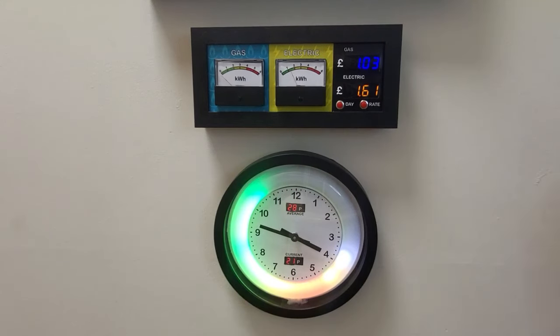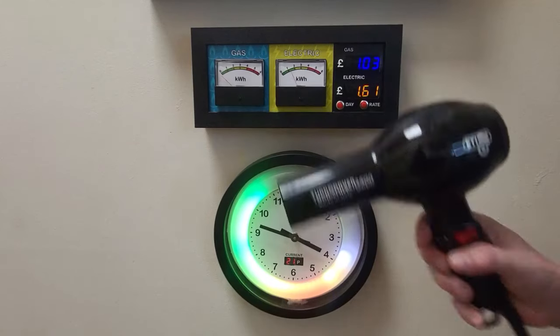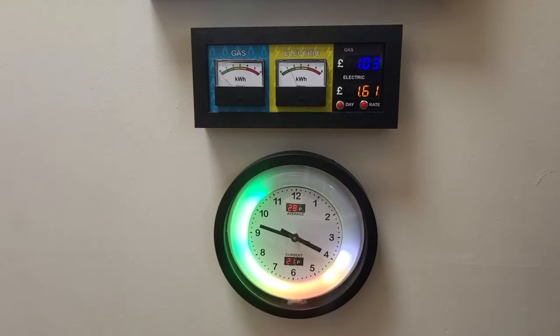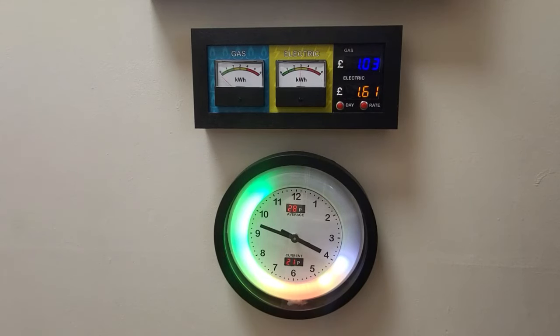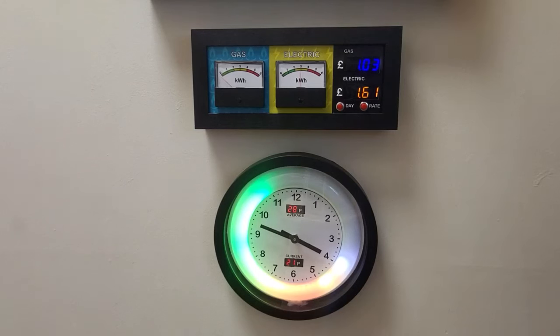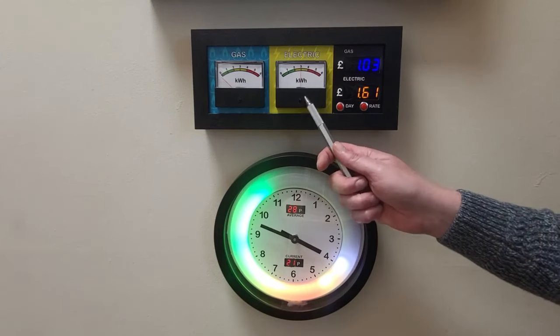I've got a hairdryer here, so what I'm going to do is turn that on. It's going to get noisy. Just give it a moment. Any second now. Yep. You see that needle's gone up to 3 kilowatts, which means the hairdryer is about 2000 watts. That's what the hairdryer takes. And I'll turn that off, give it about 5 to 10 seconds, and that will go back down. Hopefully. Come on. There we go.